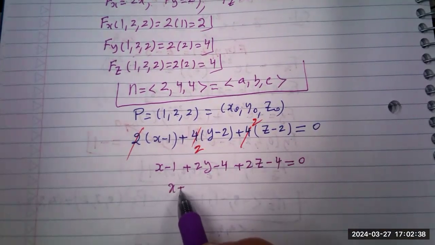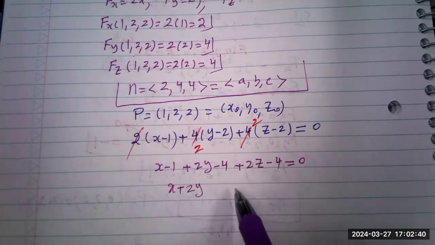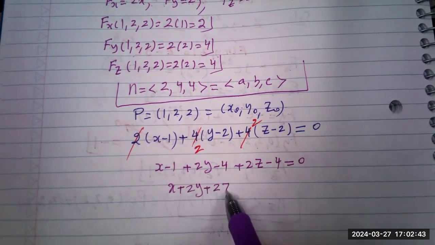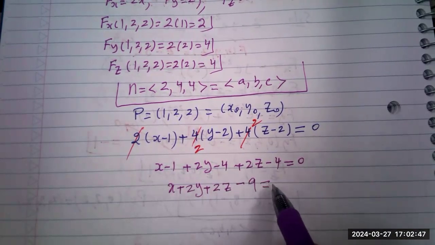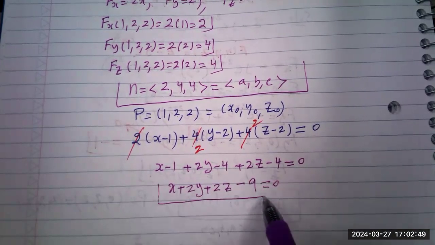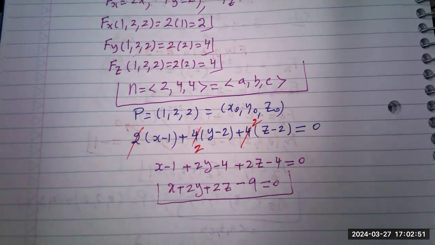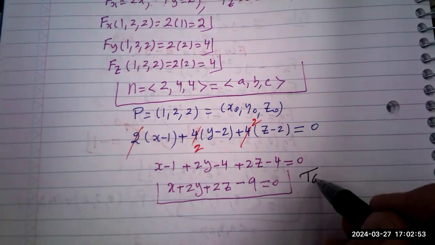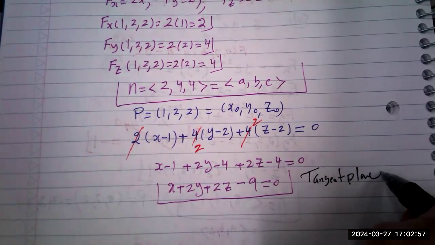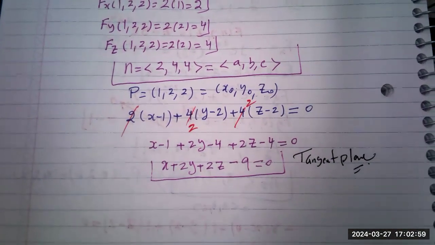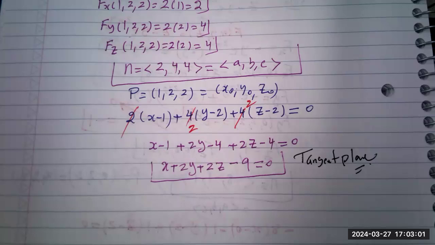So that gives us x plus 2y plus 2z minus 9 equal to 0. So that gives you the equation of the tangent plane. Any question? The bonus: the normal line.